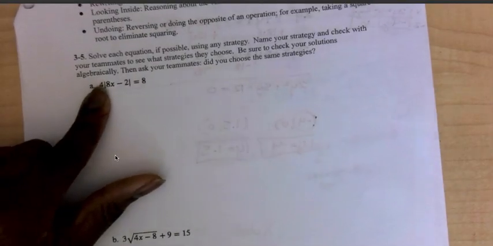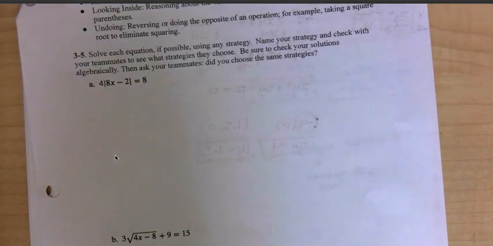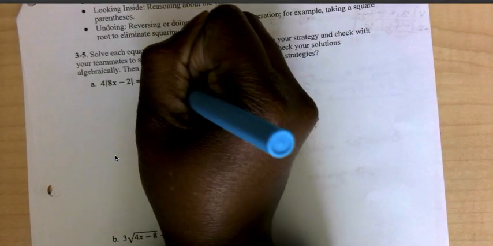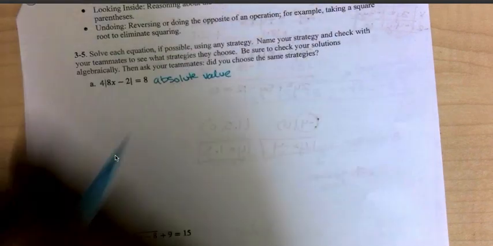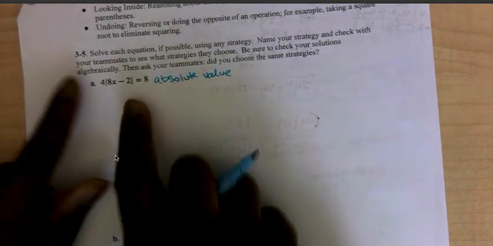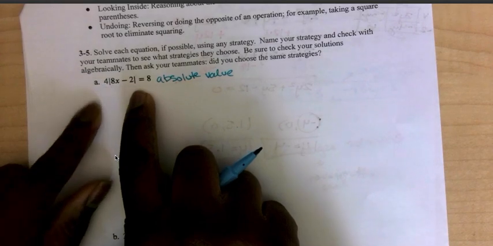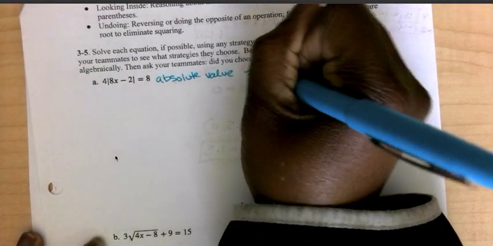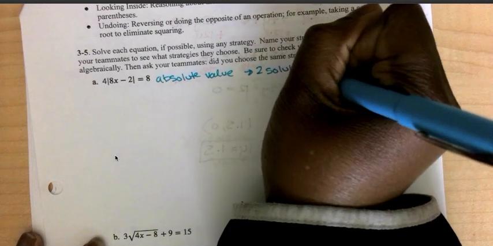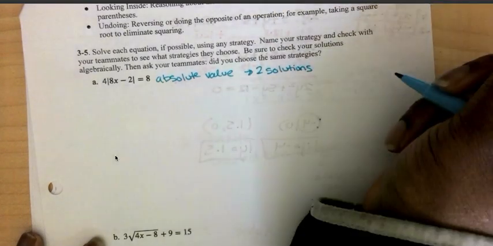Notice how A is an absolute value function. An absolute value function means that it has these two lines here. What's very important about absolute values is that there are always two solutions if done correctly.